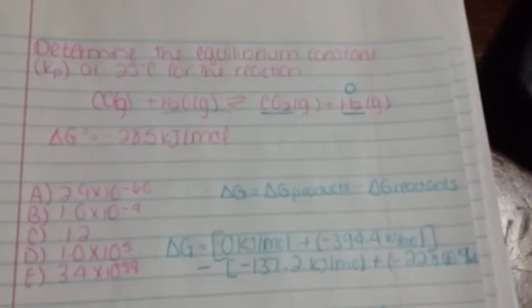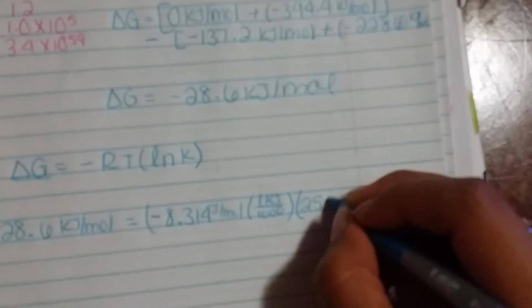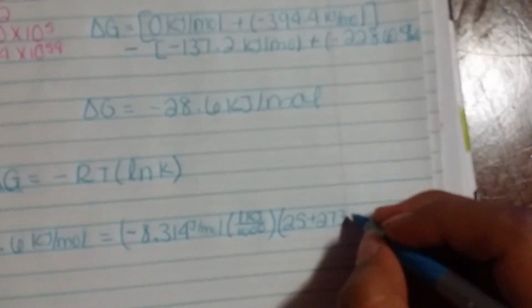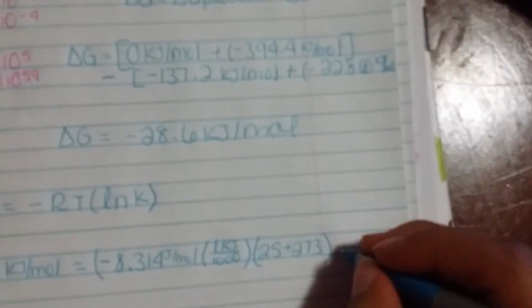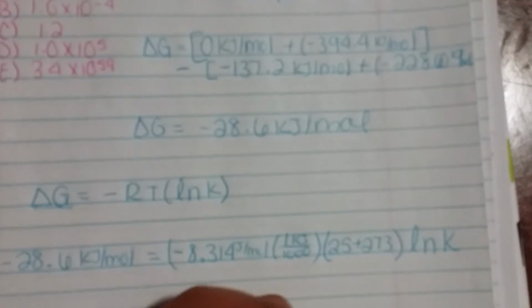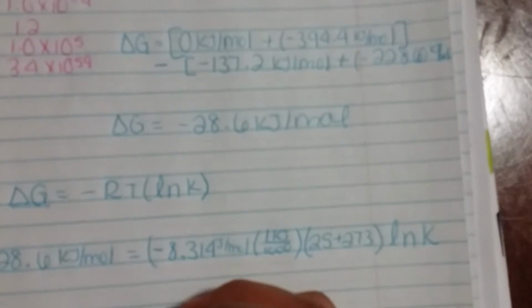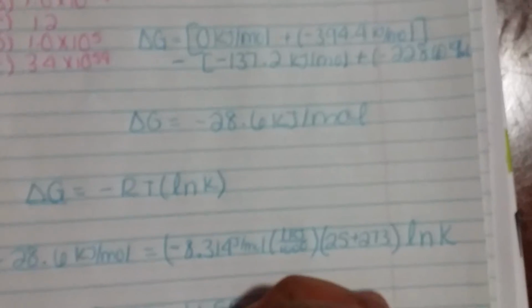Our temperature, which is given in the problem, is 25 degrees Celsius. We need it in Kelvin, so we add the 273. And we're solving for ln of K. So solving for this in the calculator, we get ln of K is equal to 11.55.